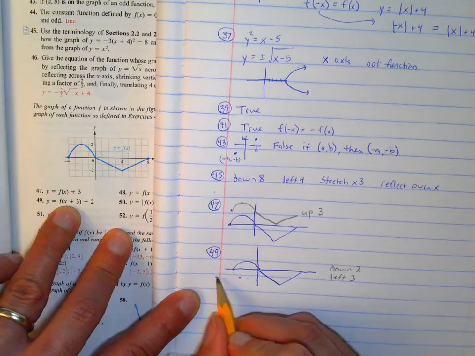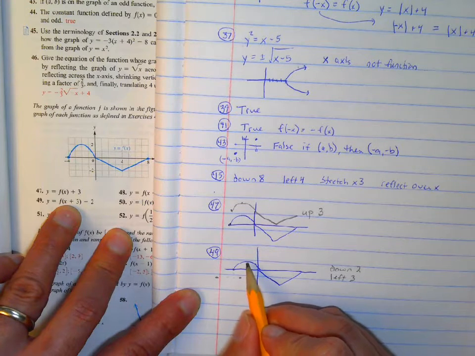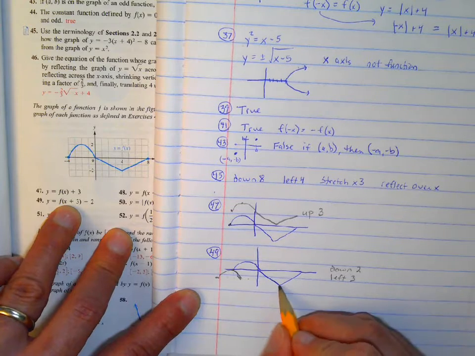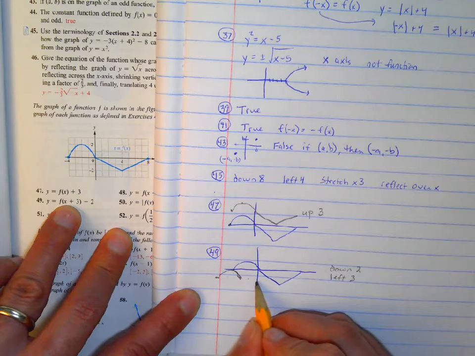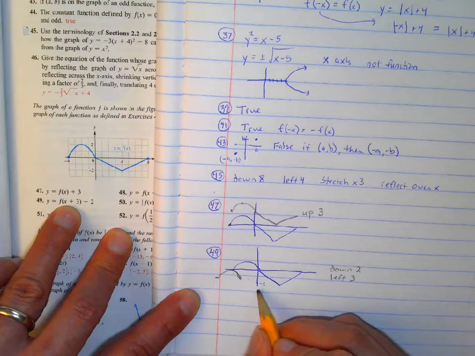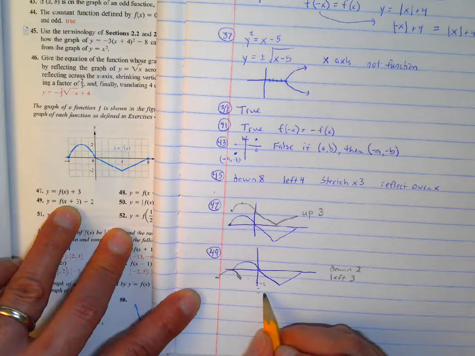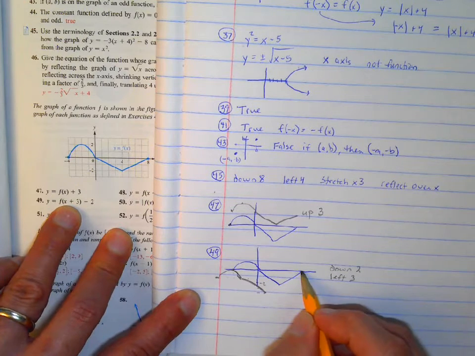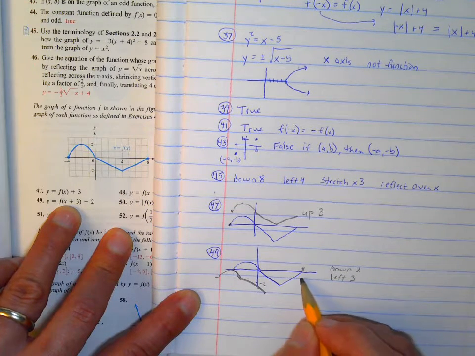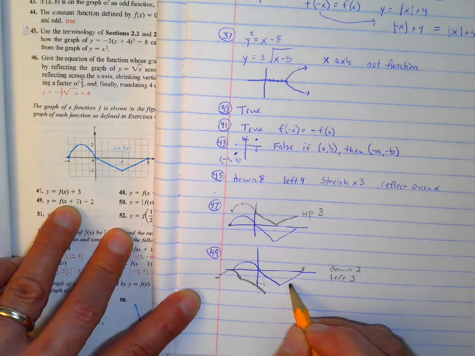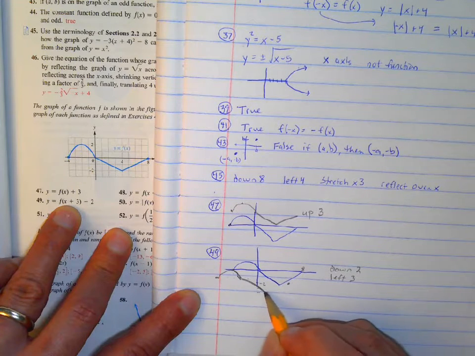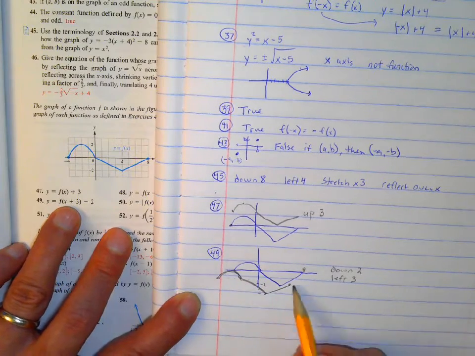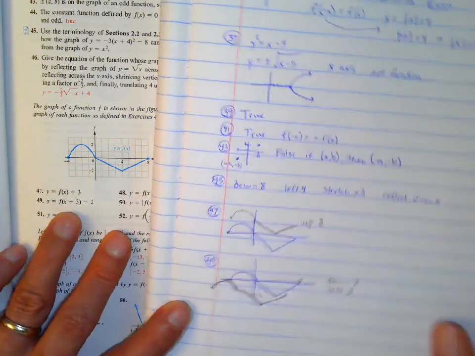Okay, so it'll look like this. This point here is already at negative 2, so if it goes down 2 and left 3, it'd be right here. And this point is at 8, so if it goes down 2 and left 3, it'd be at 5, about right there. So just every point gets shifted down and over. Okay, so that's through 49.